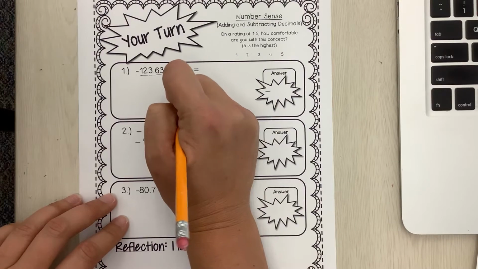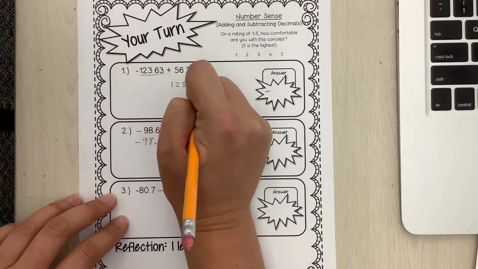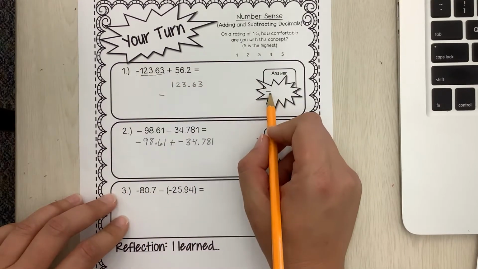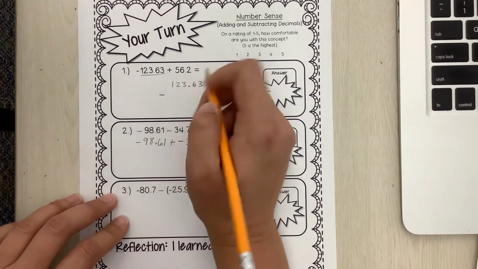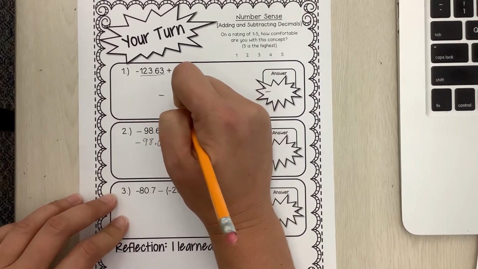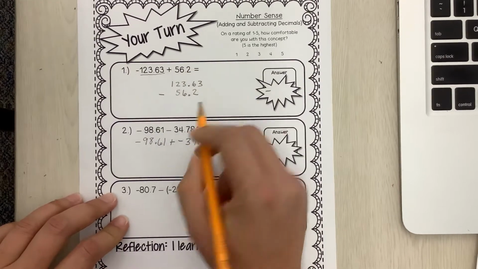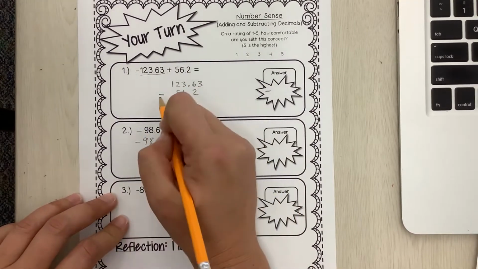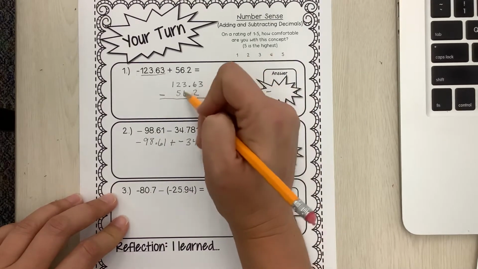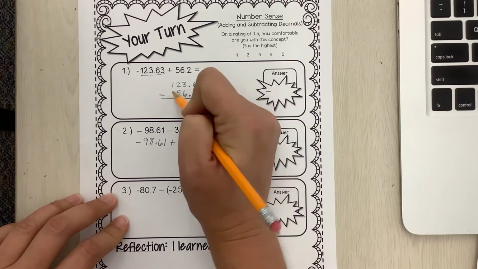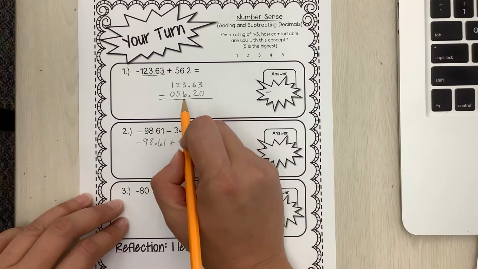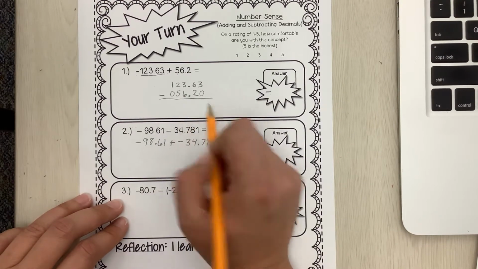So 123.63 minus, and remember we don't need to do anything with the negative because we've already turned it over there, 56.2. Now keep in mind we're lining up decimals, so that decimal needs to be lined up. Let's go ahead and answer it. Remember, if you have any blank spaces, if it's hard for you to remember, you can just add a 0, and that's okay. Keeps the number exactly the same. It doesn't change 56, and it doesn't change 0.2 at all.